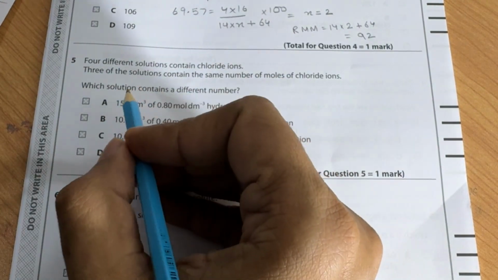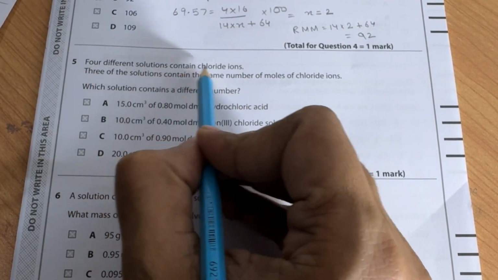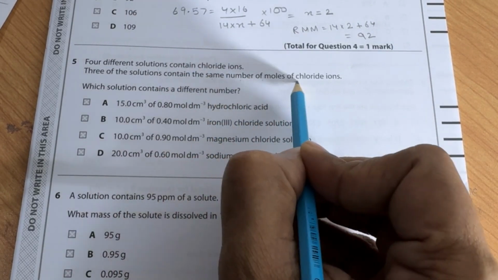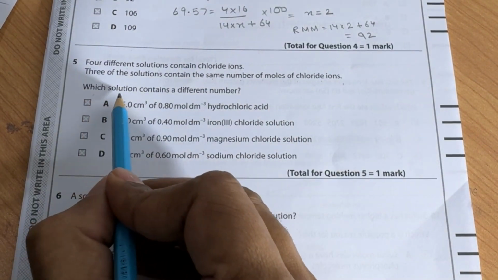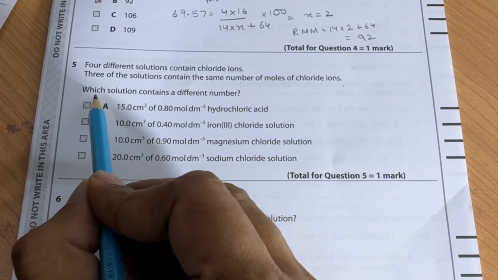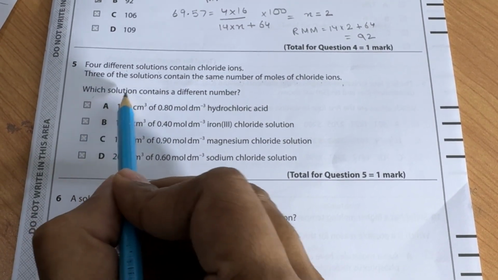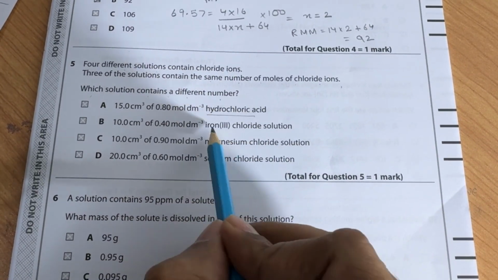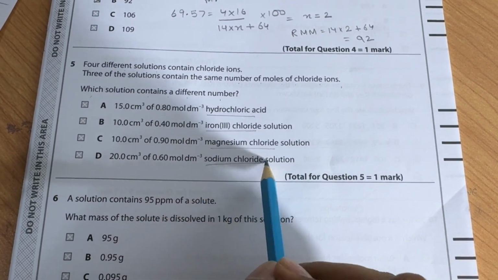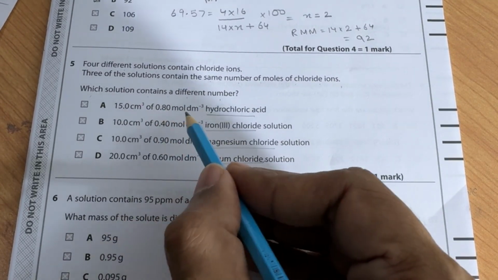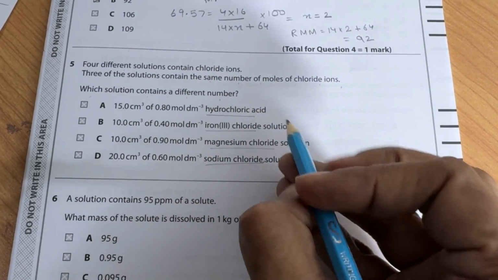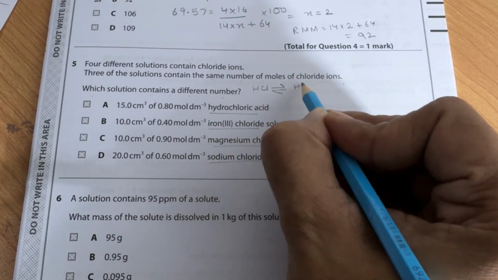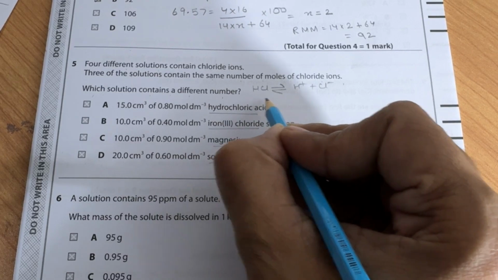Okay, question number 5 says 4 different solutions contain chloride ions. 3 of the solutions contain the same number of molecules of chloride ions, which solution contains a different number? Okay, hydrochloric acid, iron chloride, magnesium chloride, and sodium chloride. You calculate the moles for each, but make sure you see that HCl, when it dissociates, breaks into H+ and Cl-.